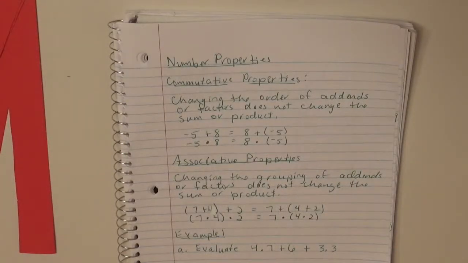At this point you need to have your class notes for number properties in front of you, and we're going to be working through some of these examples together. So if you don't have your number properties notes in front of you, you need to pause the video and find them, get them out, and be ready to take notes.